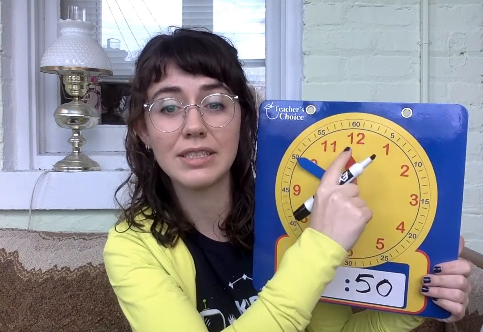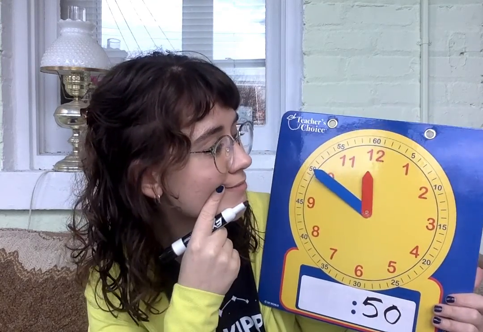This is the part that tricked a couple of people on Google Classroom, so I want you to look really closely. We're in between. For the hour hand, we stretch it on out, and I notice it's in between 11 and 12, right? But I wonder if you guys remember, what's our rule? Is it going to be 11 or is it going to be 12?